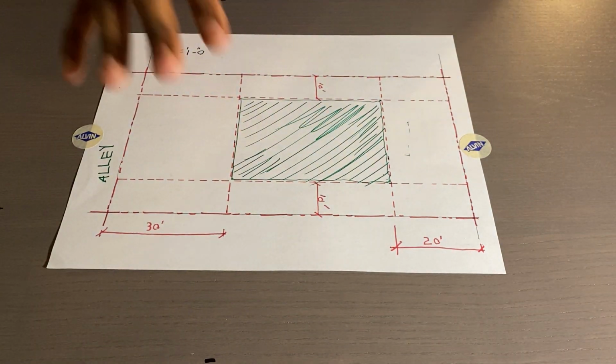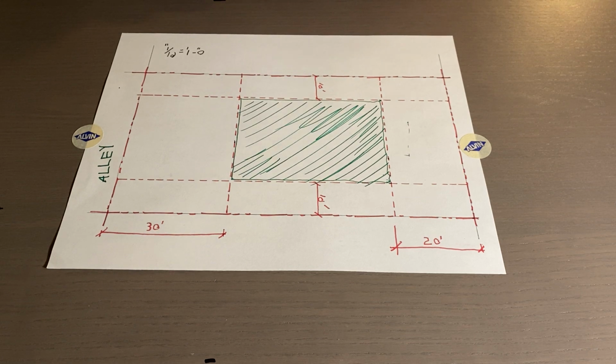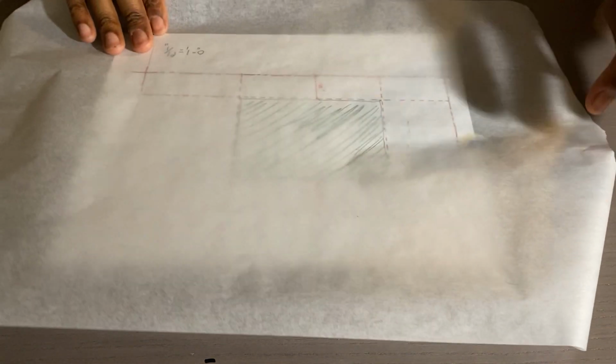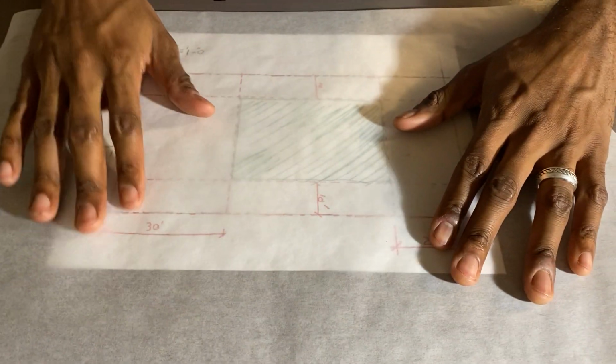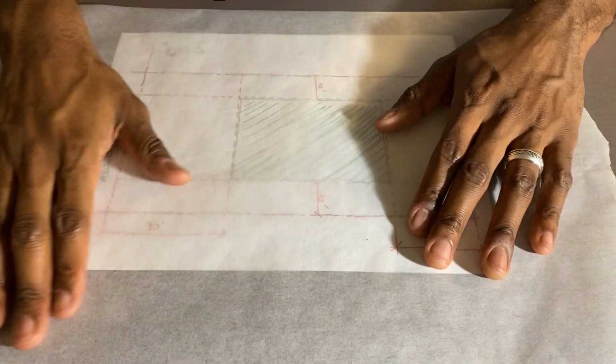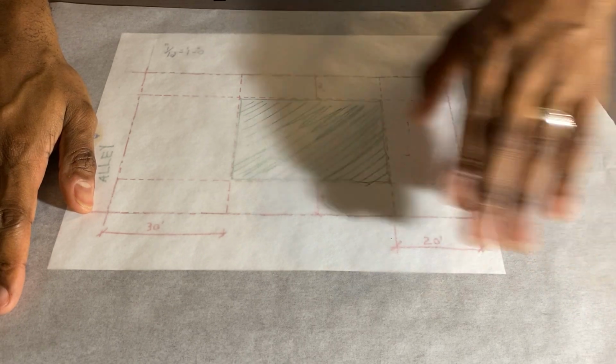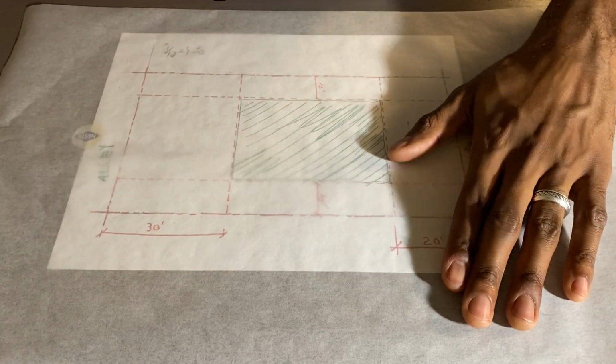So now that we've got our chassis here, the framework of our parcel, now we can start to go in and figure out, based on the zoning code, how this thing lays out. And this is why our trace paper, that's what I call it, trace paper, is so valuable here, because it allows us to create as many of these different versions as we want.